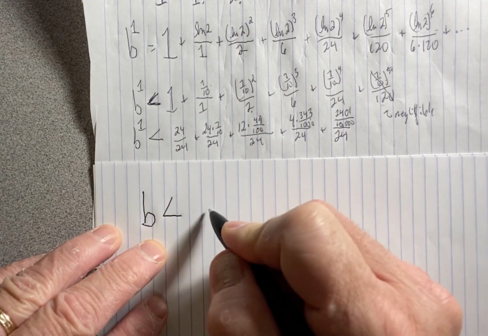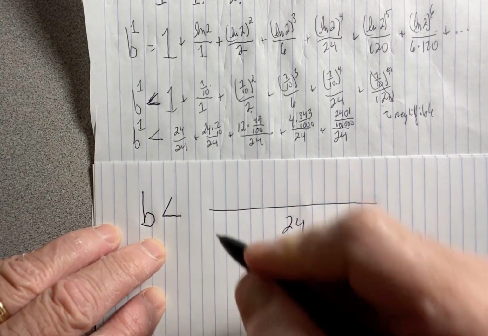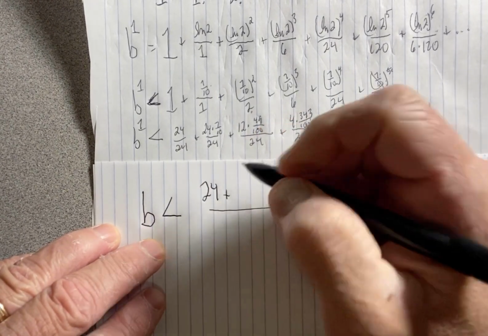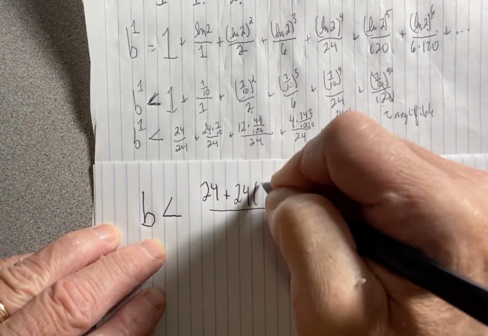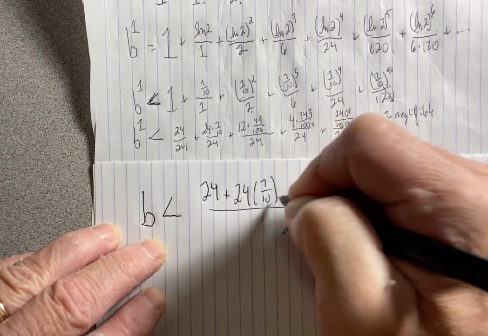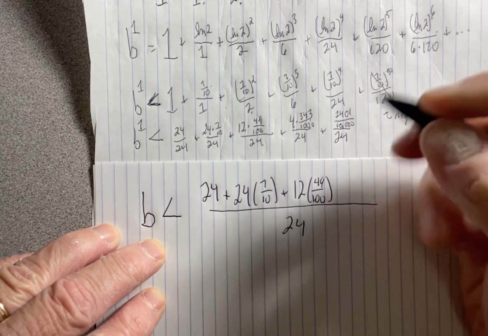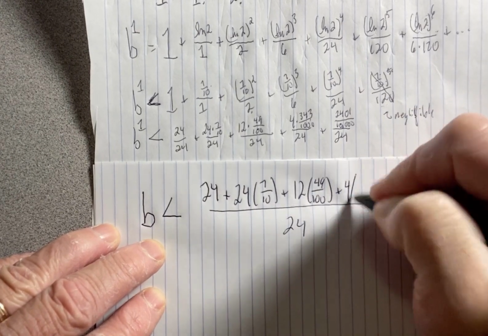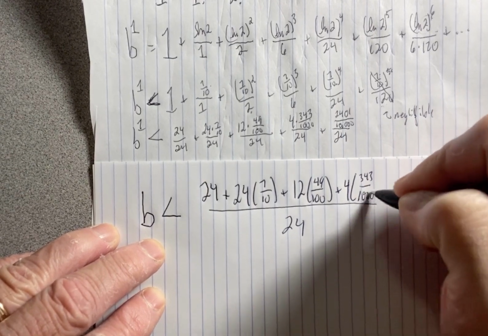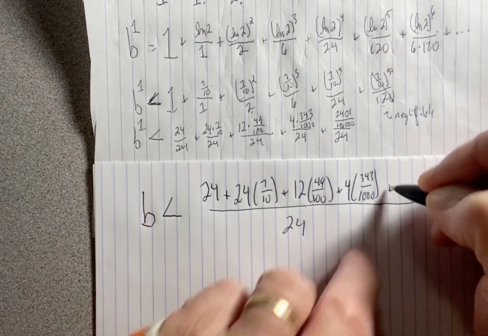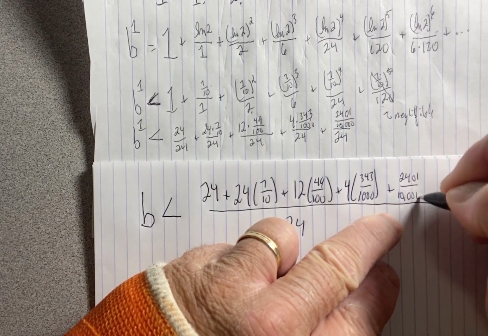Let's add them all up. They're all over 24 because the common denominator is 24. And it's 24 plus 24 times 7/10 plus 12 times 49 over 100 plus 4 times 343 over 1,000 plus 2401 over 10,000.